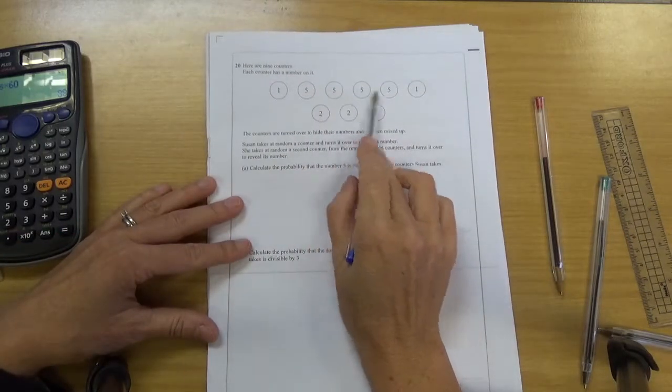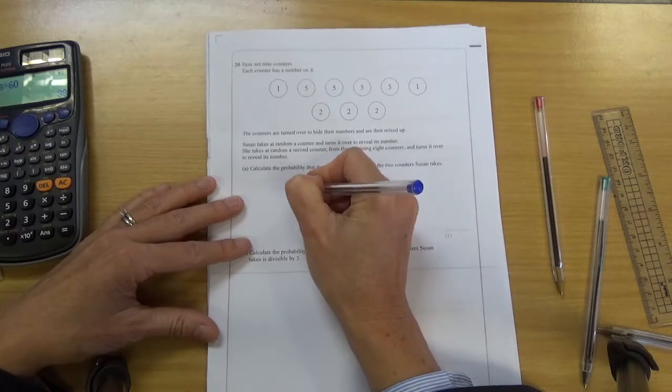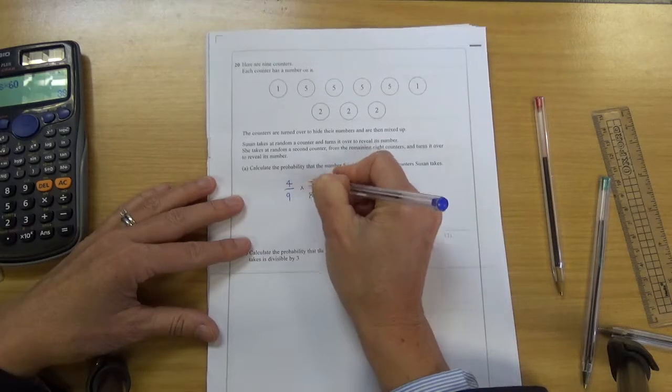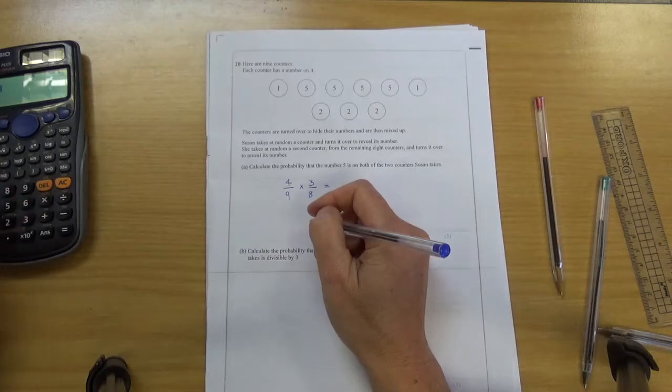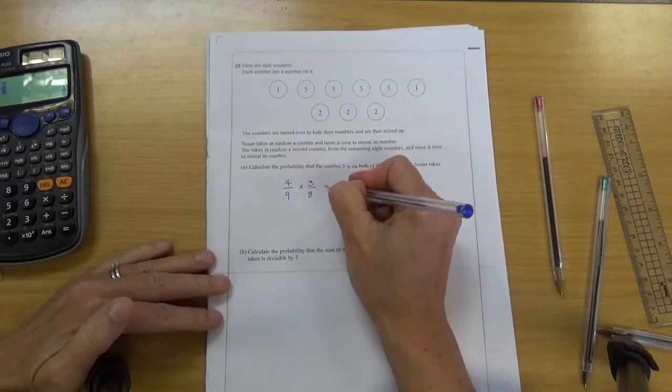So to begin with, I've got 4 5s out of the 9. But once I've picked one, I've then only got 3 left out of 8. 4 over 9 multiplied by 3 over 8 is 1/6.